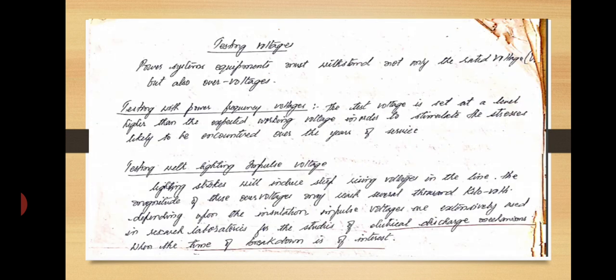So testing voltages, testing with power frequency voltages, there are different types of tests that are being used. So you will be just focusing on a few of them which are more important for the student at this particular level. The test voltage is set at a level higher than the expected working voltage in order to simulate the stresses likely to be encountered over the years of service. So whatever products you are going to design, you want to know the lifespan, the aging, as the age goes on, how it behaves, what are the changes. Those things you will be calculating, or the pre-calculations are to be done, but these are done with respect to testing with power frequency voltages.